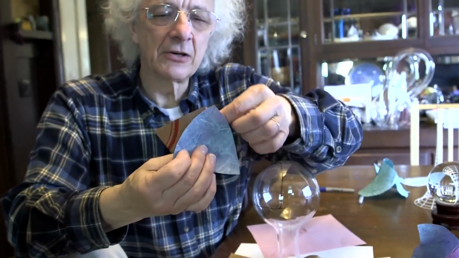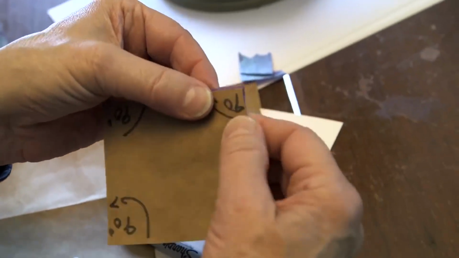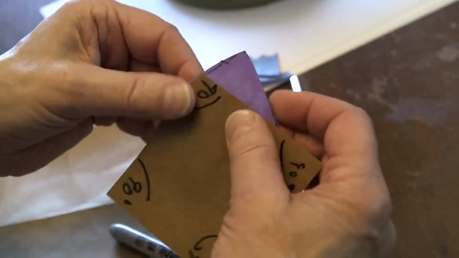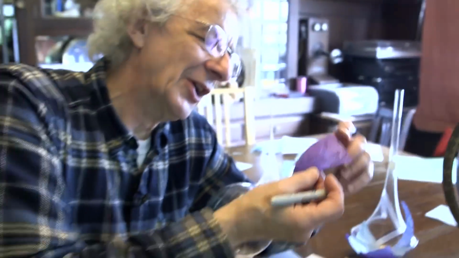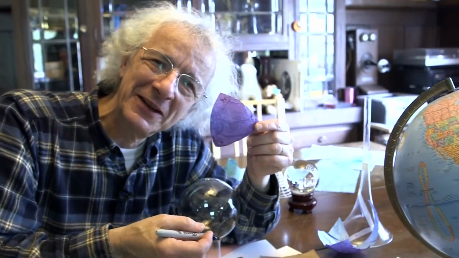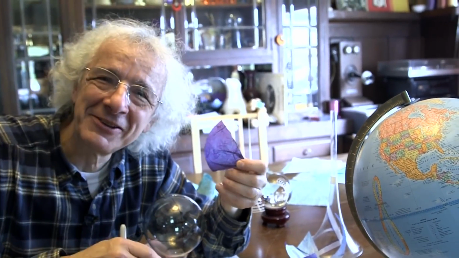Each of the angles here are 90 degrees. Here's a 90-degree angle, here's a 90-degree angle, and here's, well, almost a 90-degree angle. Here's a three-sided square. All three sides are the same length, and all the angles are 90 degrees.